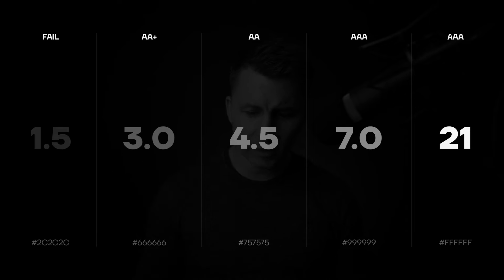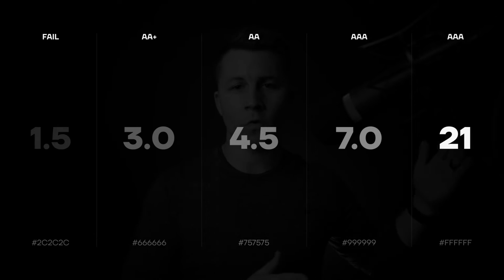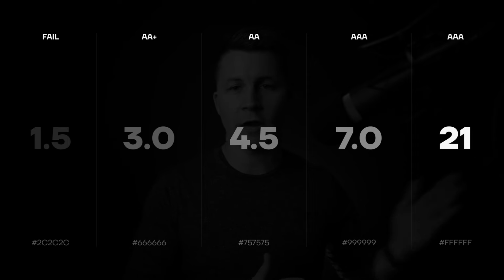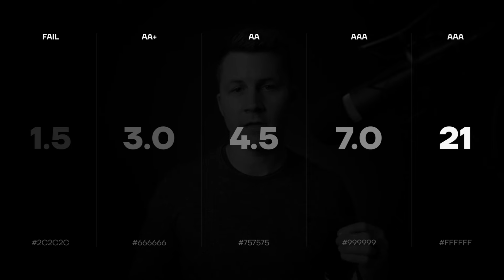So if you can hit 4.5, you're going to be sitting pretty good, and you can lower and increase the contrast depending on the other interface decisions that you're making. So AAA, this is going to be your 7.0 contrast score. So really anything from 7.0 to 21 is all going to be in the AAA range. This is kind of the highest level of color contrast accessibility.